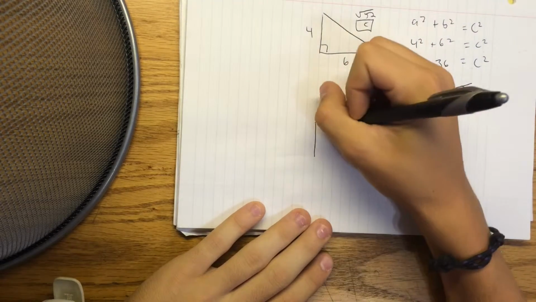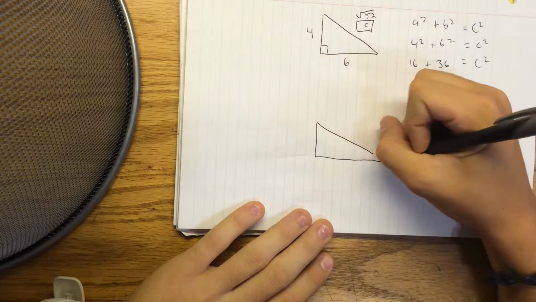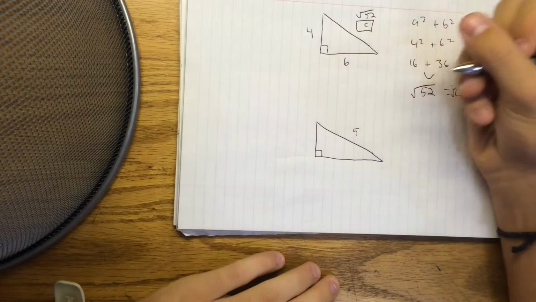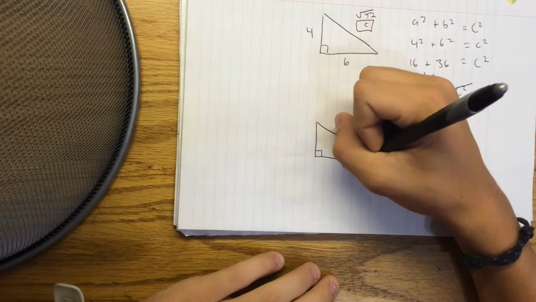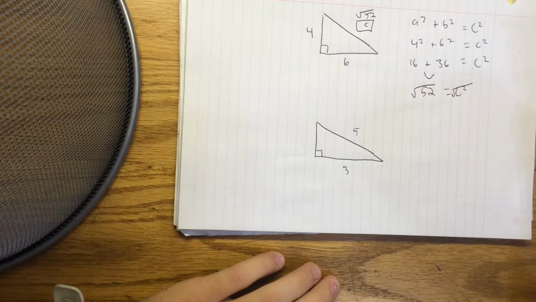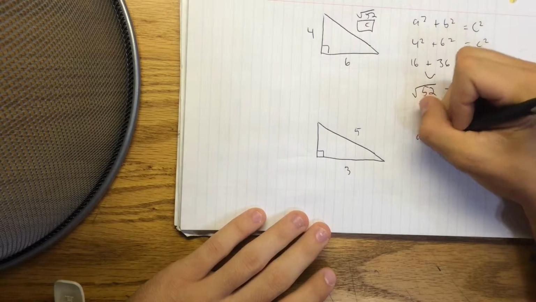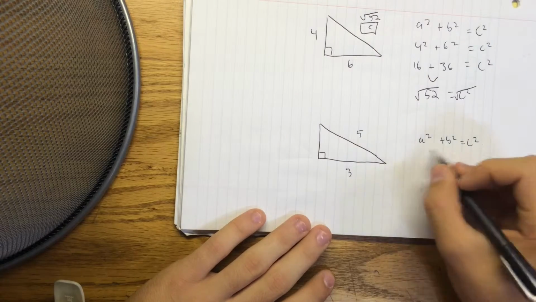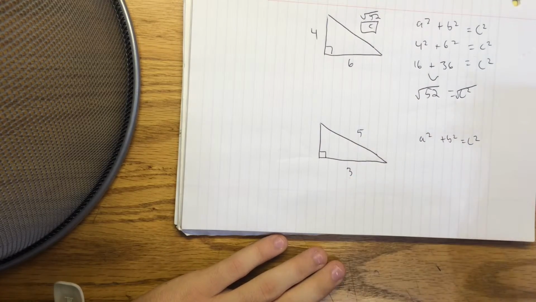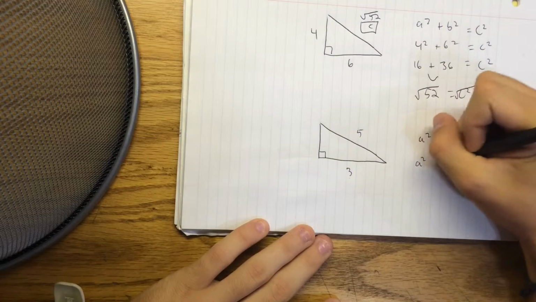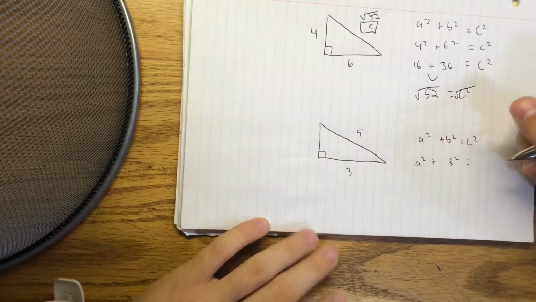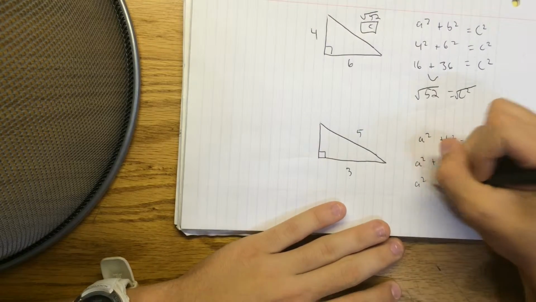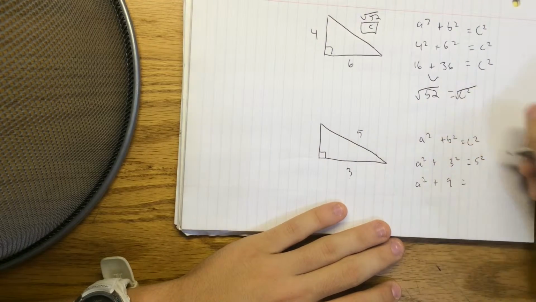Now for another example, I'll show you how to use this to find one of the side lengths. Okay, so let's say you have a right triangle, which you will have to have, and your hypotenuse is 5, and your side length is 3. So let's plug it in. a squared plus b squared equals c squared. So we know one of those side lengths, so I'll just choose this to be b squared. So you write a squared plus 3 squared equals the hypotenuse length squared, 5 squared. Okay, so write it out again. a squared plus 9 equals 25.